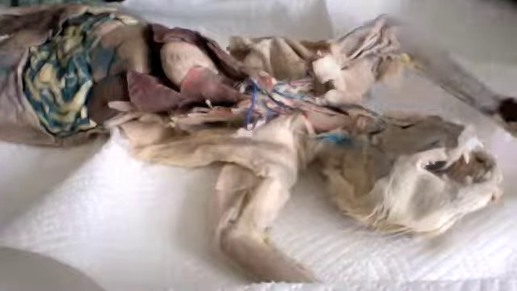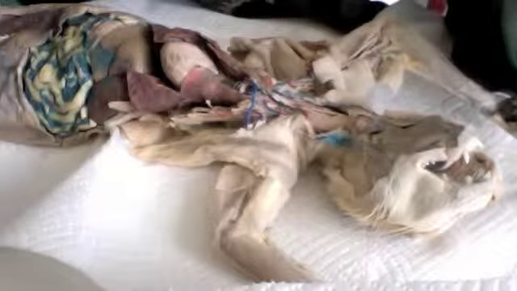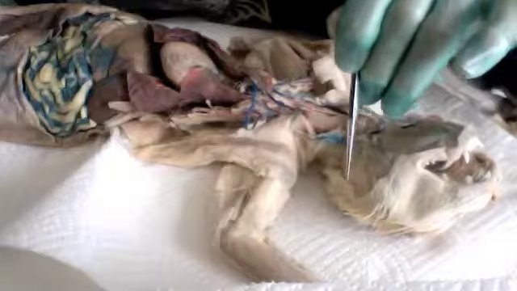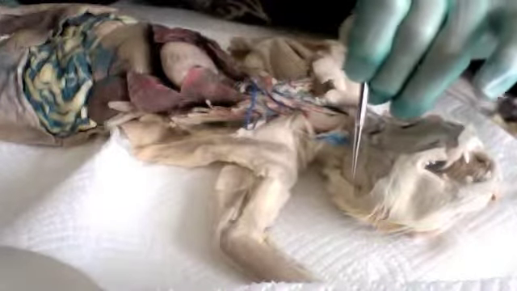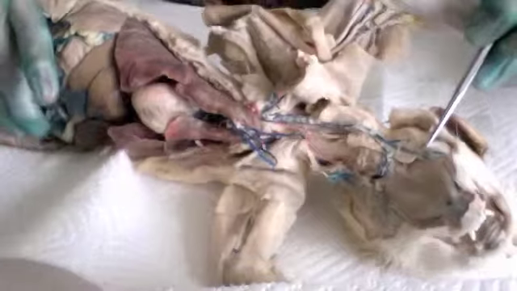Okay, we're going to start off with the salivary glands of the cat. The first salivary gland I'm going to display is the parotid gland, and that lies on the cheek just inferior to the ear. Then the second one we're going to discuss here is the parotid duct. It runs over the masseter muscle. So this is the parotid duct right here.